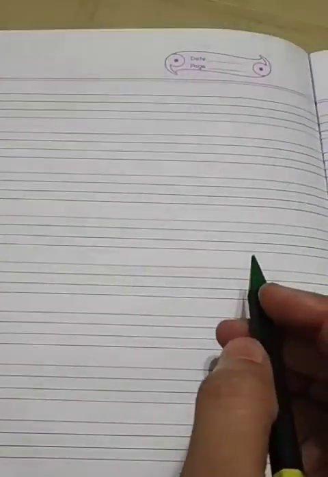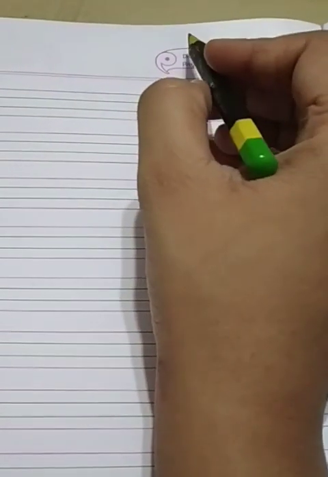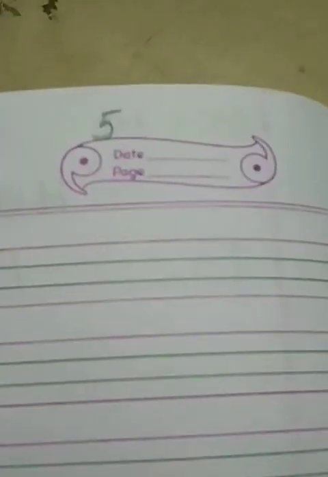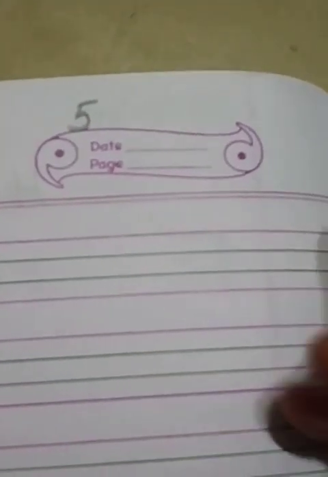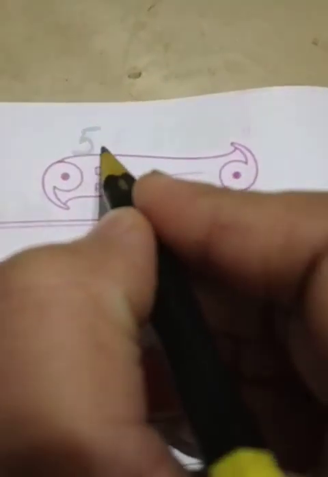Now, after the book work, open your notebook. What is the first step? Have you all remembered the first step after opening the notebook? Exactly, the first step is to write the date. And today is 5, then a hyphen.